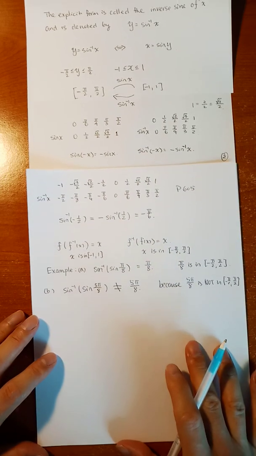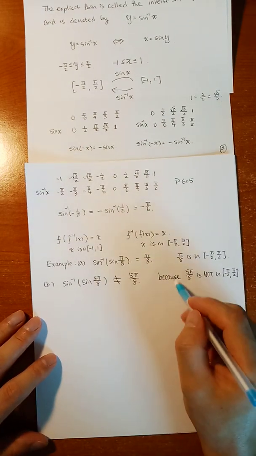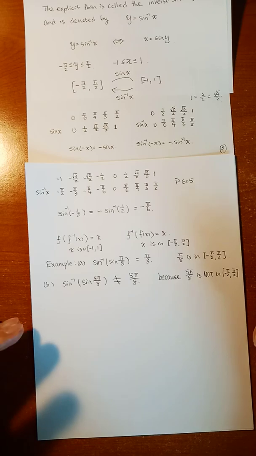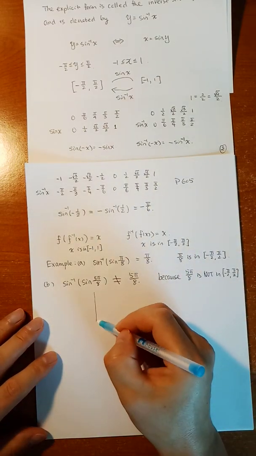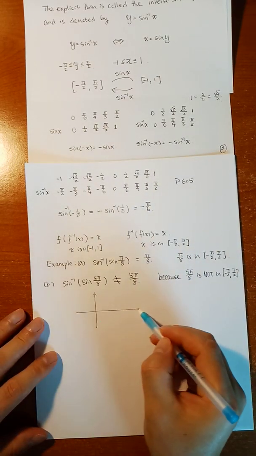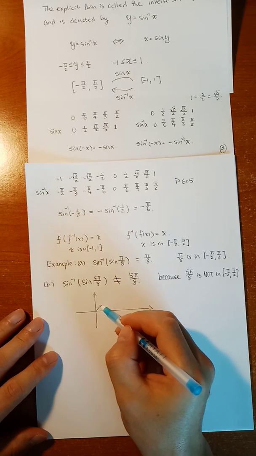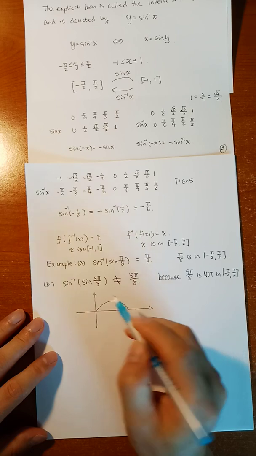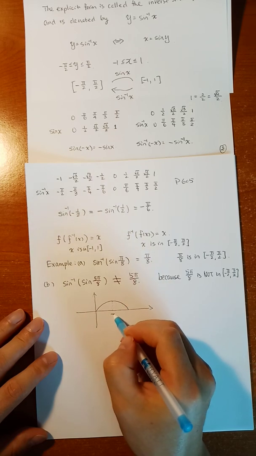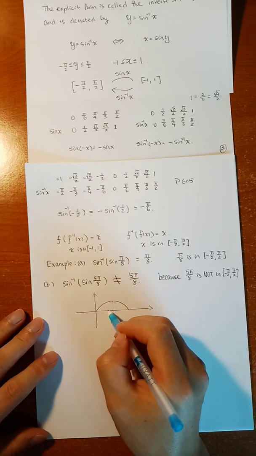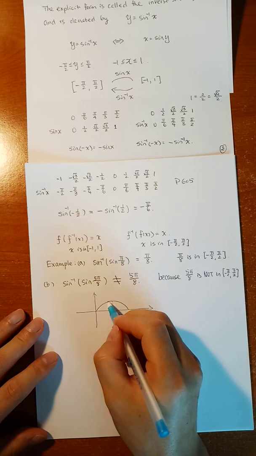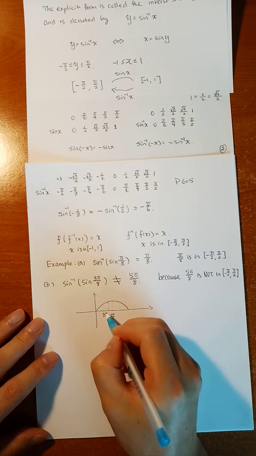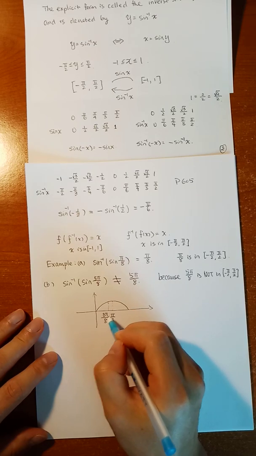Okay, so for this one, if it is not the case, then what is the value? Check here. This is pi over 2. Here is pi over 3, 3 pi over 2, 3 pi over 8.